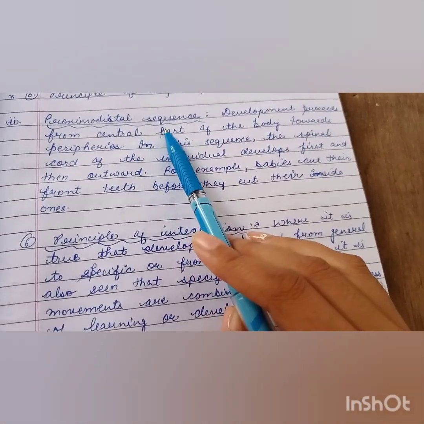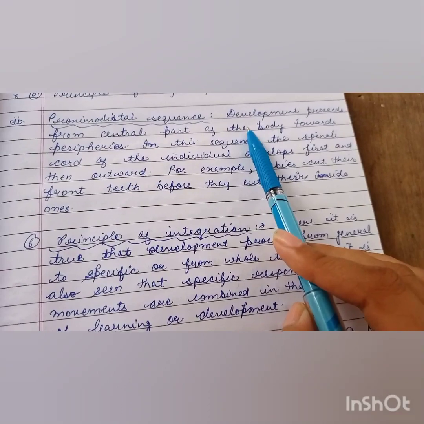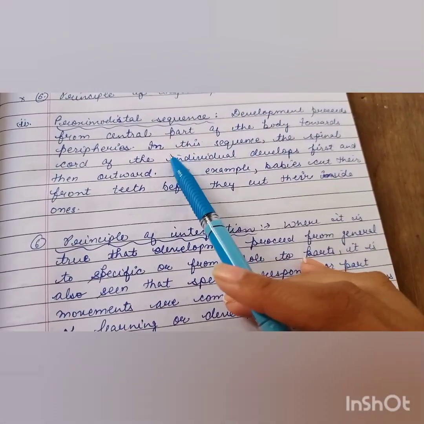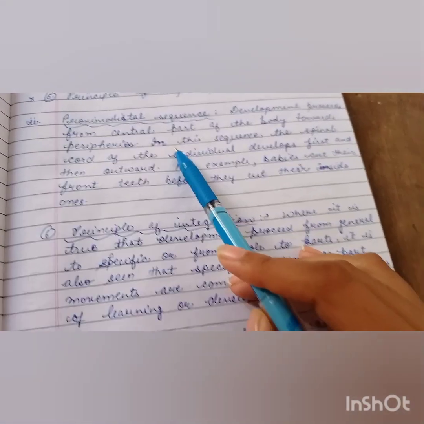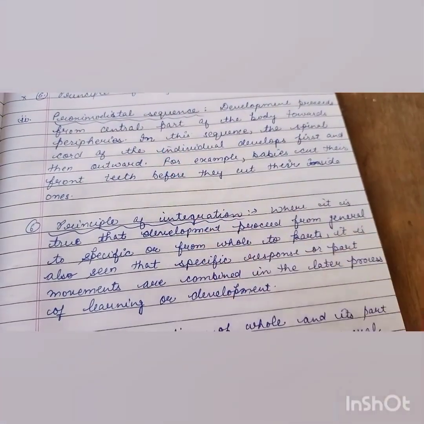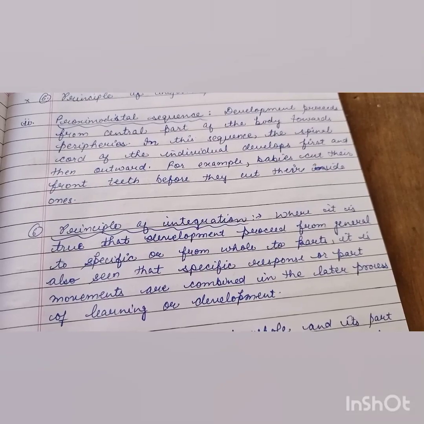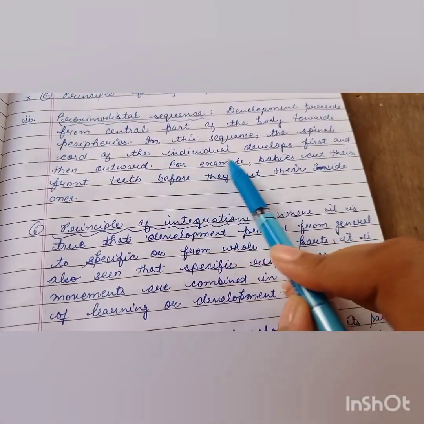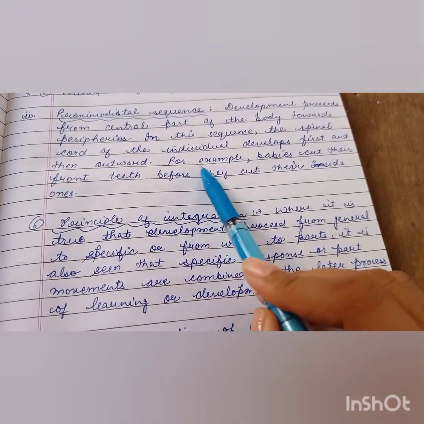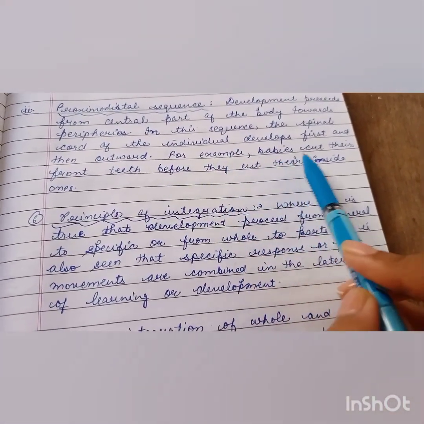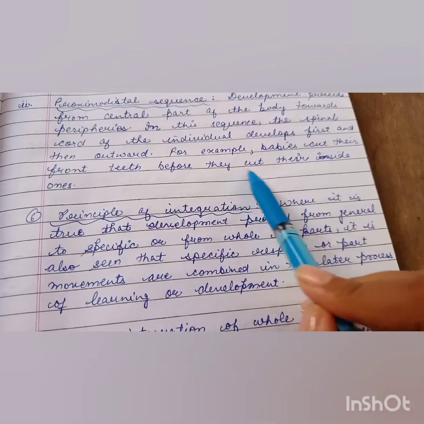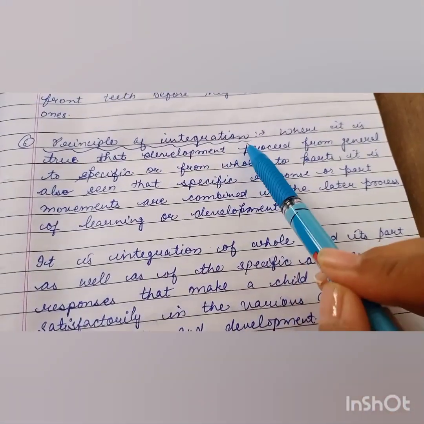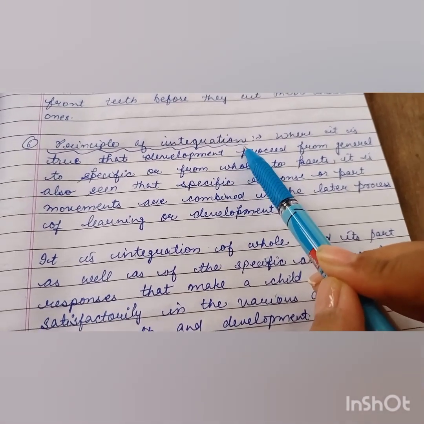Then the proximodistal sequence. What is the proximodistal sequence? Development proceeds from the central part of the body towards the peripheries. In this sequence, the spinal cord of the individual develops first and then outwards. For example, babies cut their front teeth before they cut their inside ones. Principle of integration. We will discuss the principle of integration again.